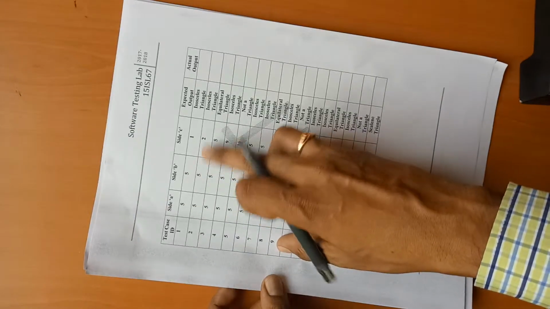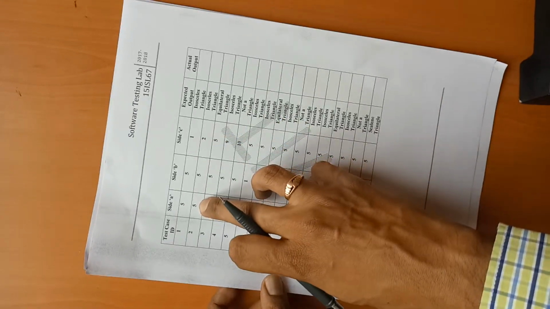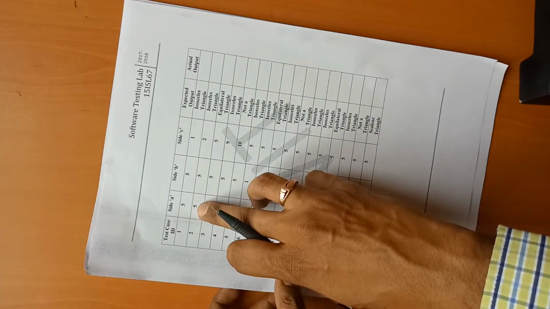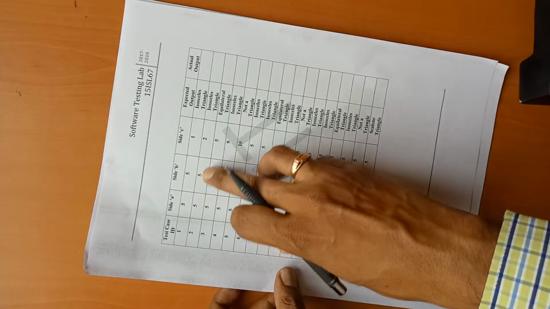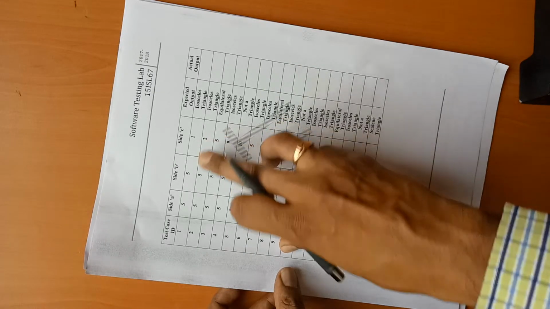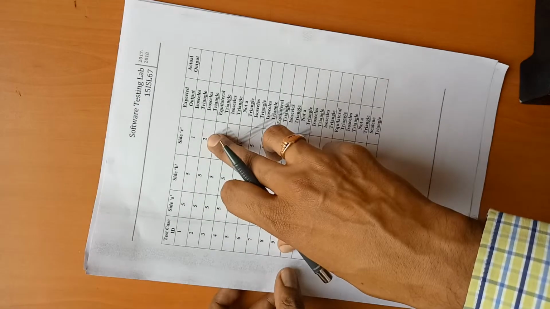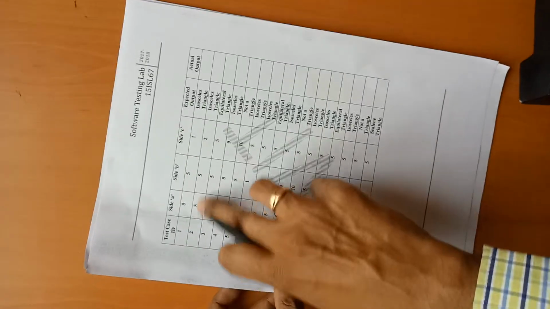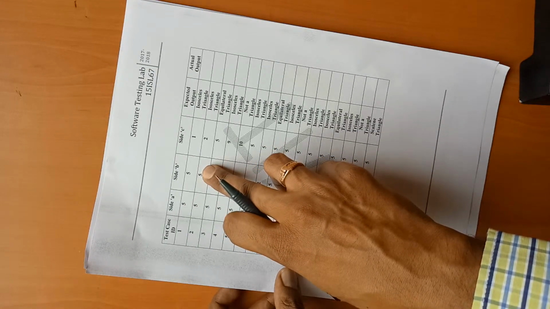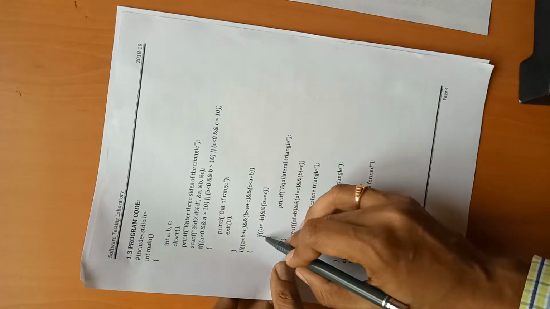5, 5, 2 has been used here. It checks the first condition, a less than b plus c. A is 5, which is less than 5 plus 2, that is 7. 5 less than 7, yes, the condition is true. Again 5 less than 7, yes, true. 2 less than 10, yes, true. All the conditions are met, then it will enter into this loop.